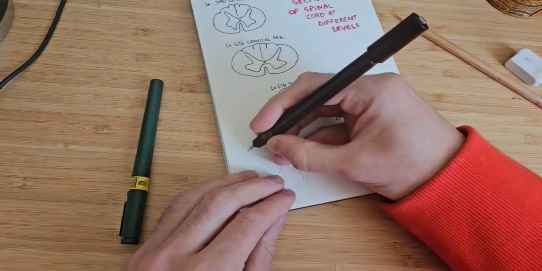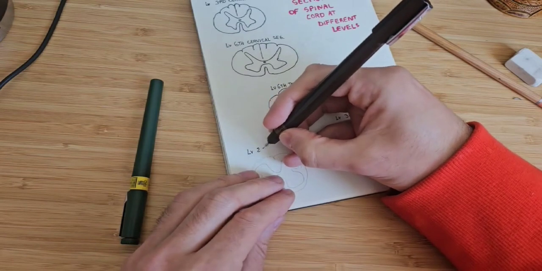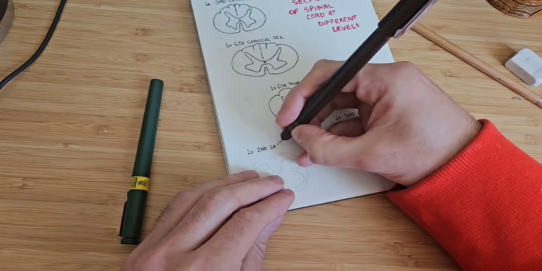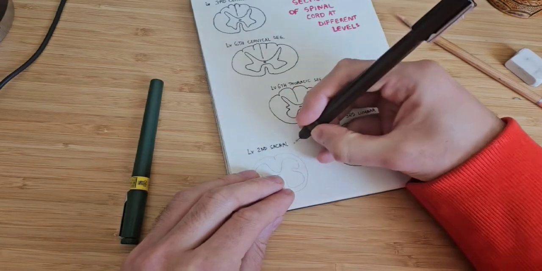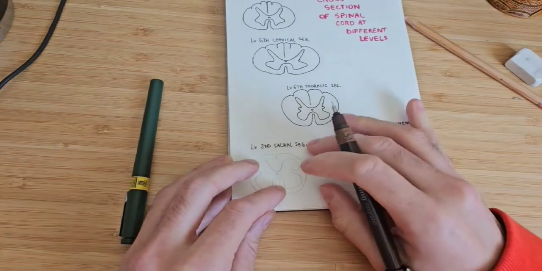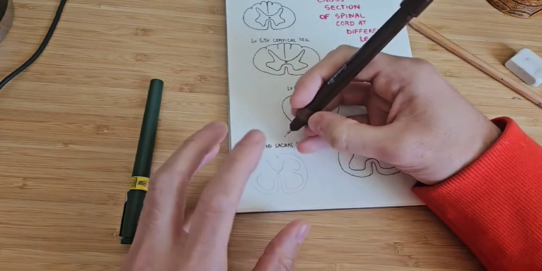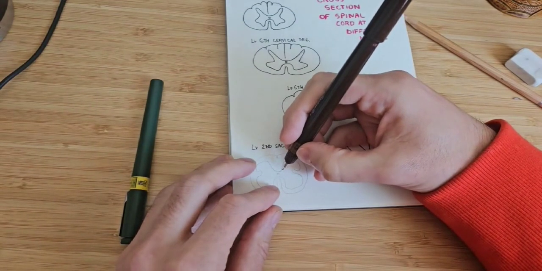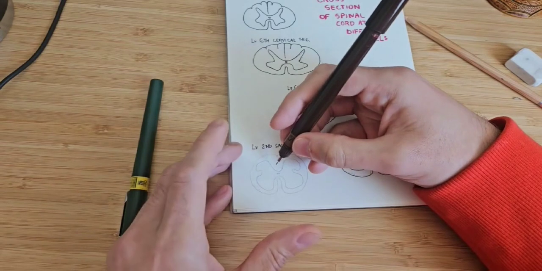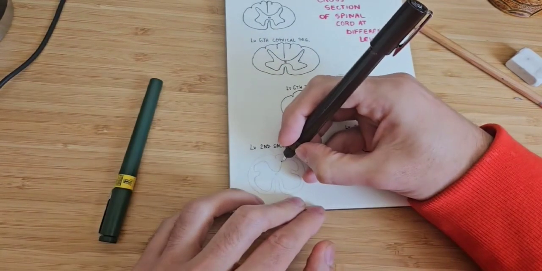And then we have the level of the second sacral segment. Second sacral segment. And then at this level, the gray matter will also be large in size, and the white matter will be smaller in size.